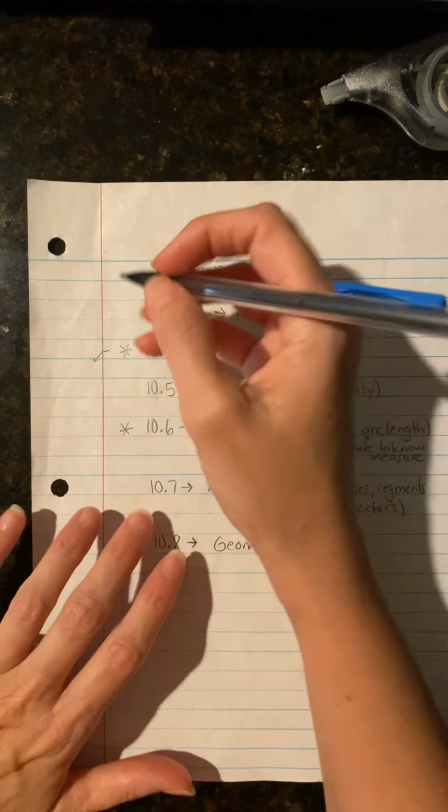So the reason I skipped lesson 10.4 is because I think these two sections go together because they're talking about similarity. And when we get to the last lesson tomorrow, you'll see how well those go together and why I think they should be learned together.